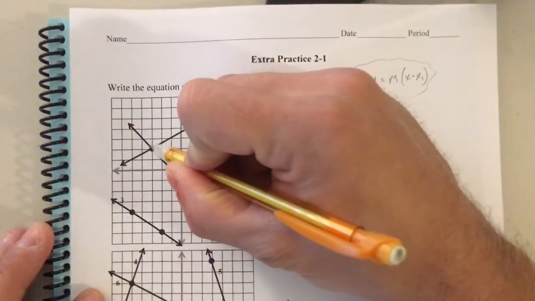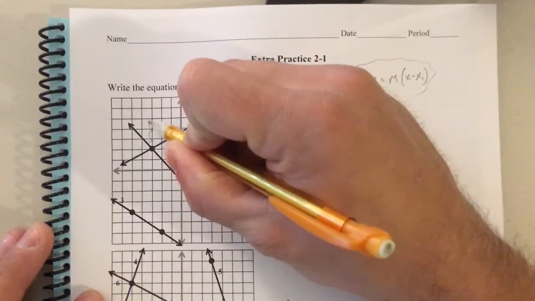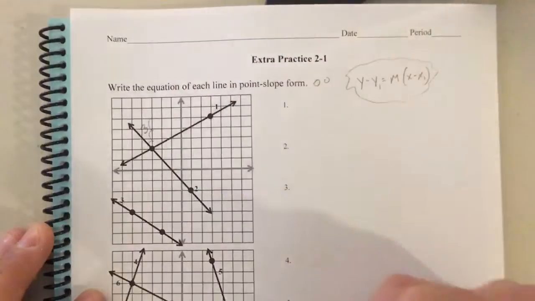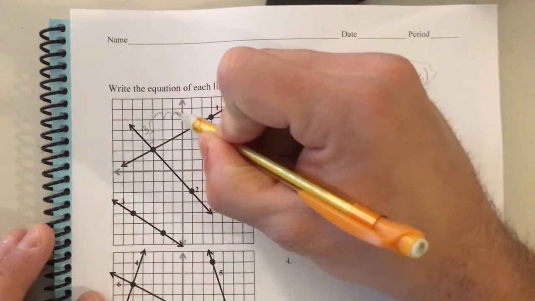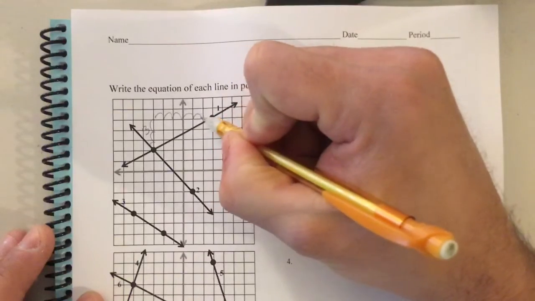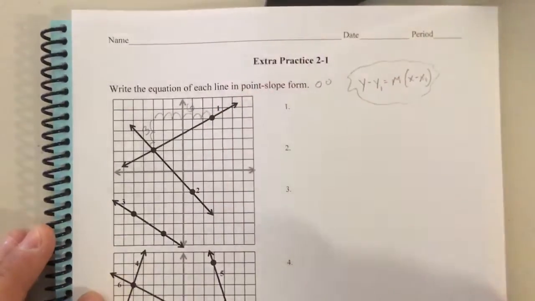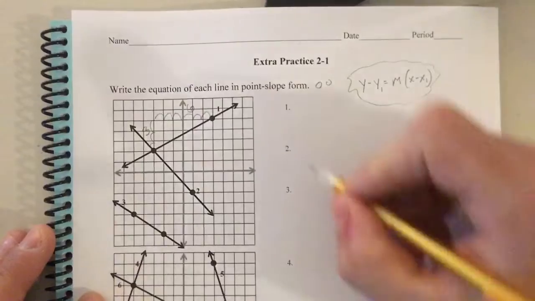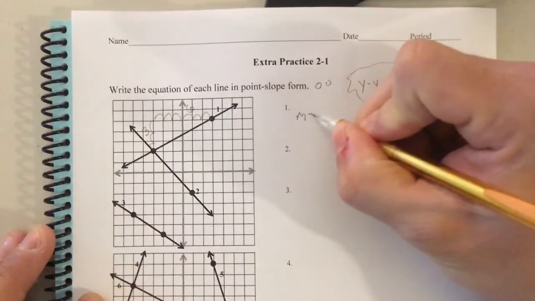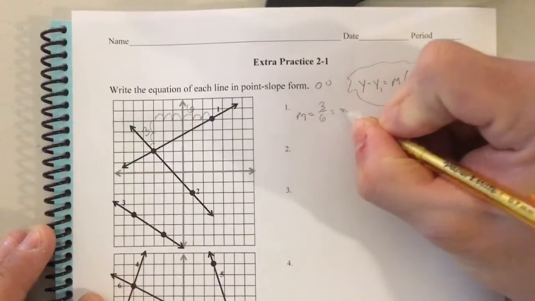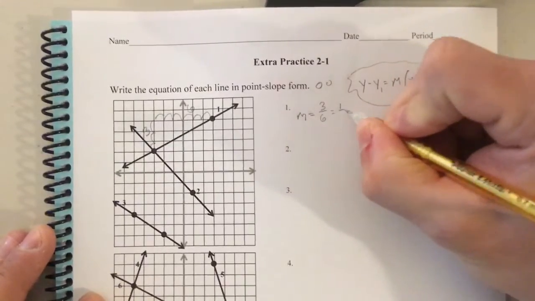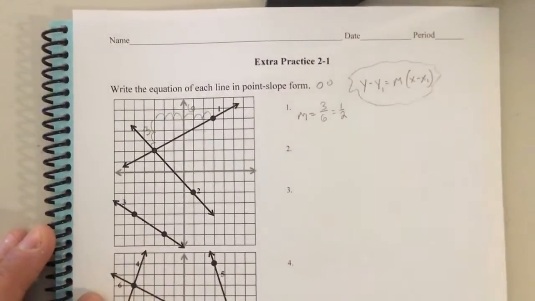Well, I'm going to go up 1, 2, 3, up 3, check, and over 1, 2, 3, 4, 5, 6, over 6. Please recall, as we said, slope is rise over run, so I'm going to have 3 over 6, which of course, don't forget to reduce. Welcome to high school. That's 1/2. That's our slope.